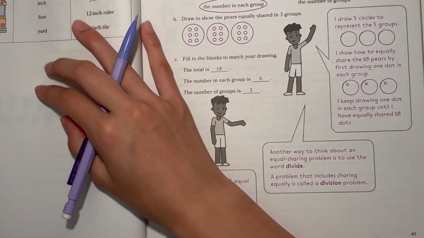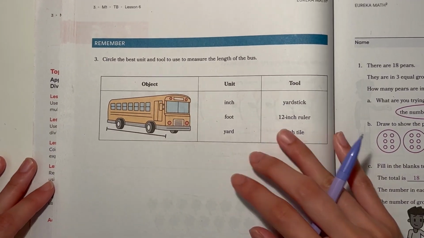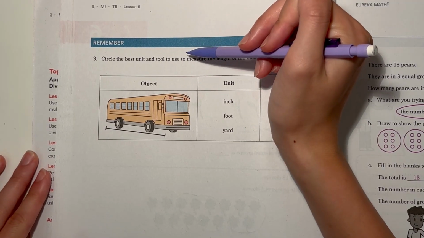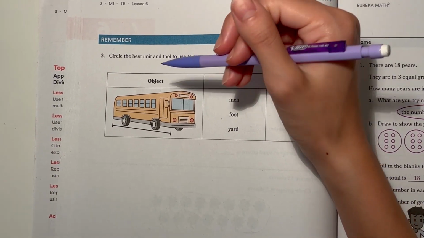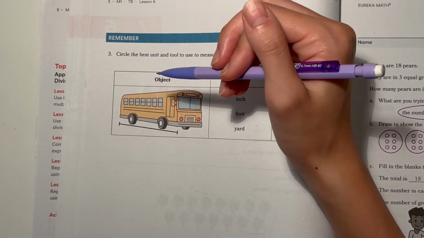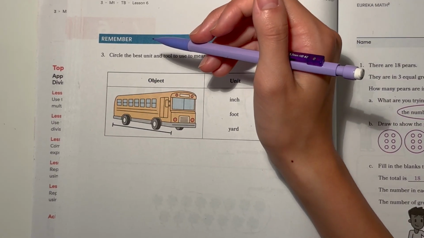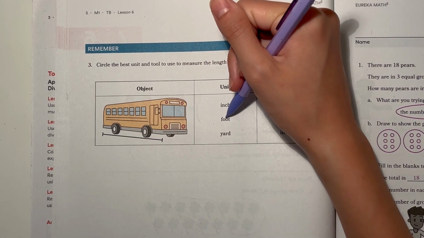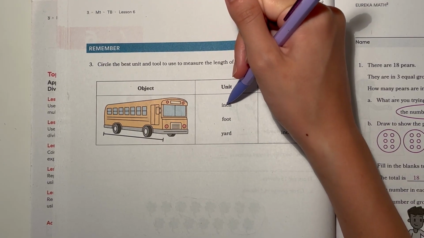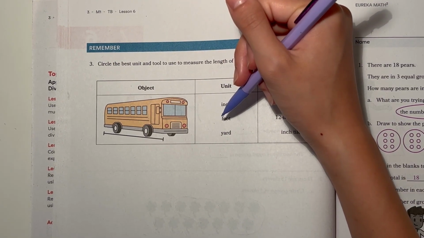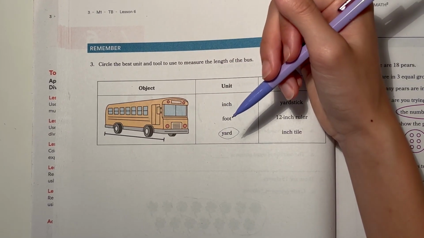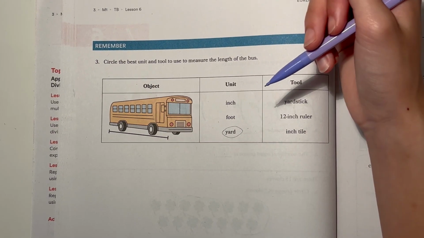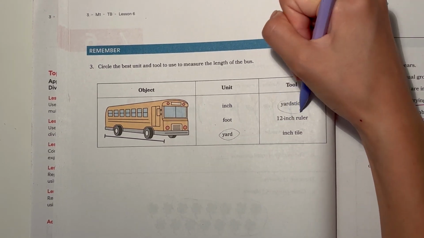Okay. Next page. Remember, number 3, circle the best unit and tool to use to measure the length of the bus. So we know a bus is usually pretty big, so it would not be a realistic option to use inches to measure, because you would go on and on and on. Now foot, well, it's better to use foot than inches, but I think we should use yards for this one, since it makes sense to use yards to measure a bus. And the tool we should use is a yardstick, since we're using yards.